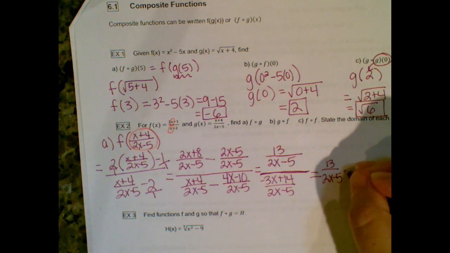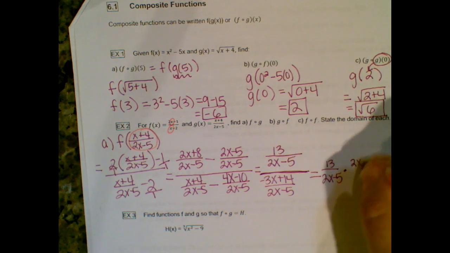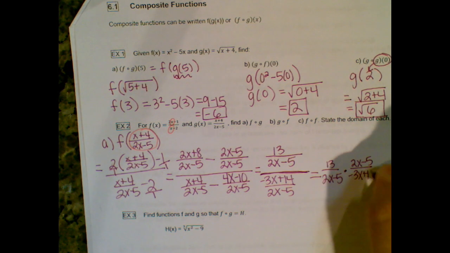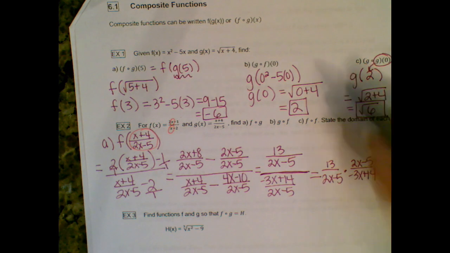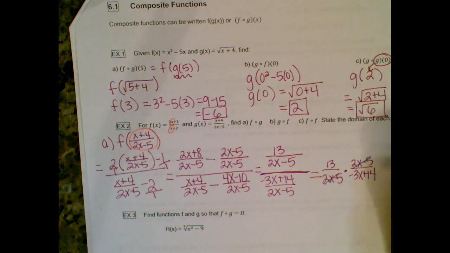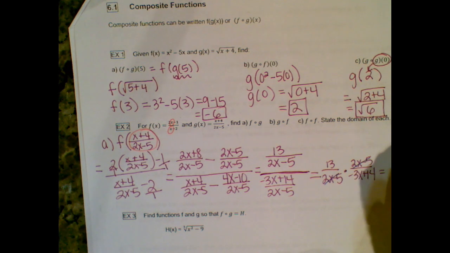Remember that when dividing fractions, we really multiply by the reciprocal. So that's what I'm doing here. I can cross-reduce these because they're the exact same factors. And so I end up with 13 over negative 3x plus 14.